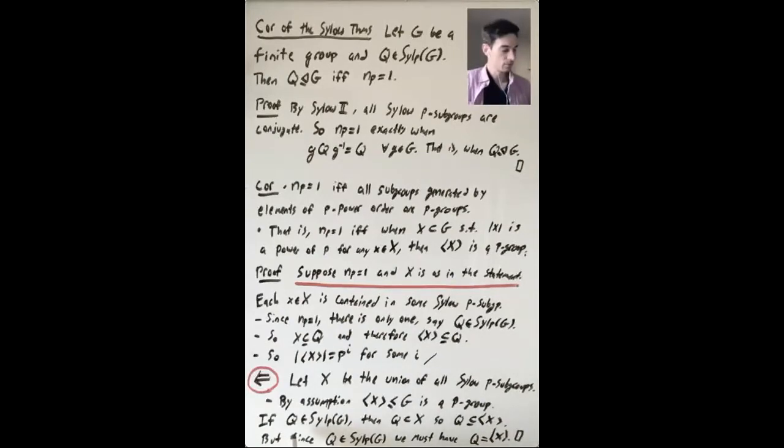Well, if Q is a Sylow p-subgroup, then Q is certainly contained in X because X is defined to be the union of all these things. So Q is contained in the subgroup generated by X. But now, this is a group of p-power order, and so is Q. But the order of Q is the highest power of p dividing the order of G. So this subgroup generated by X is at least as big as Q, but it can't actually be any bigger.